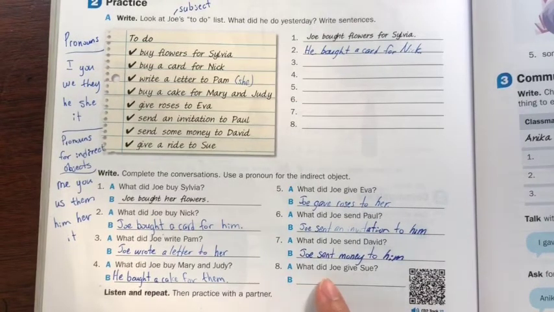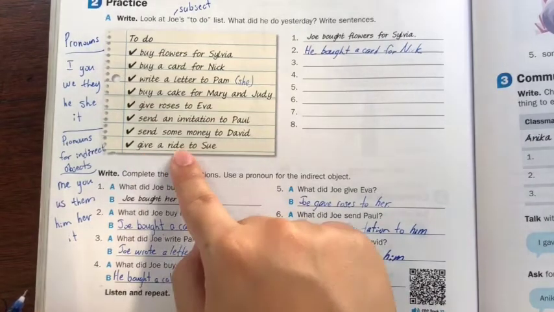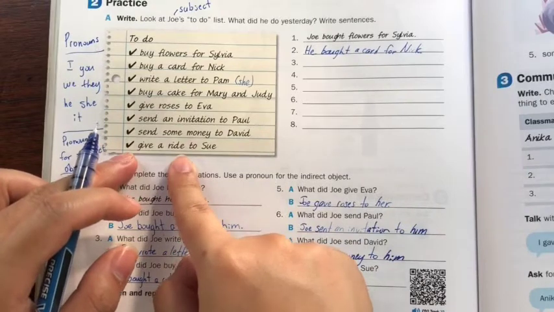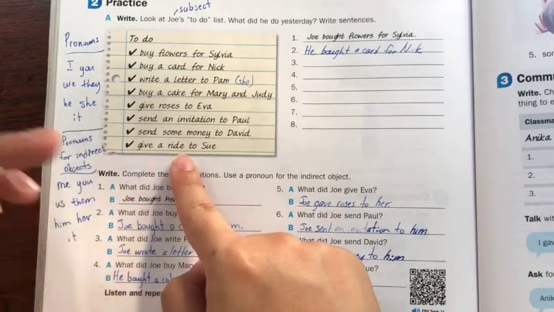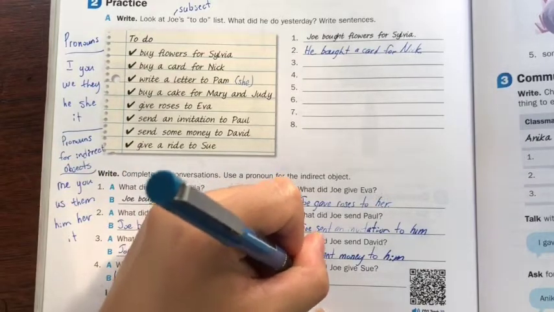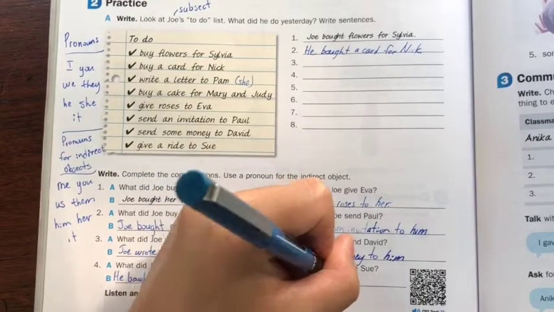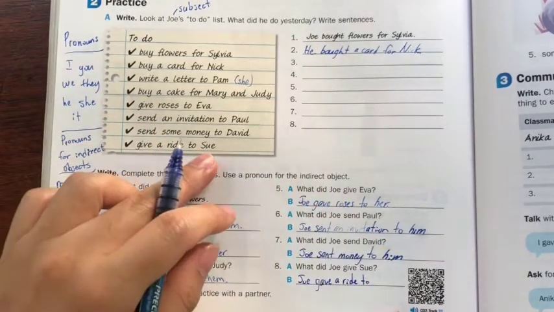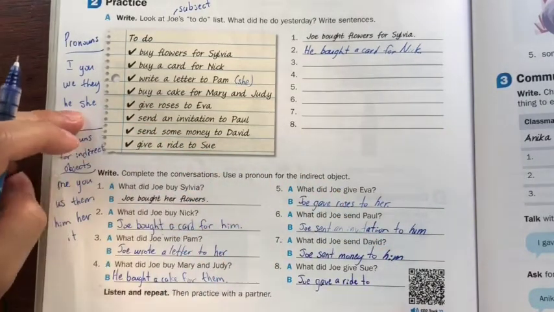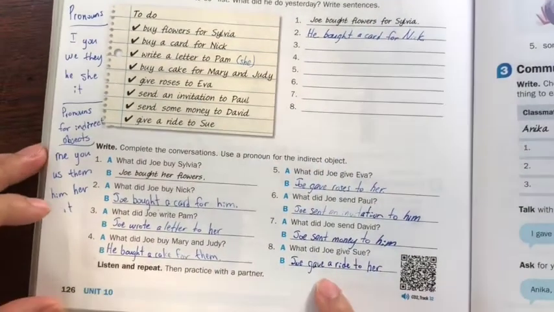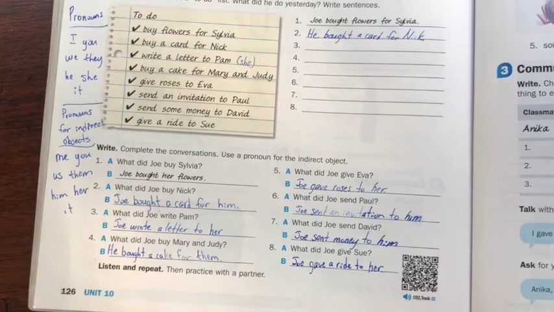Number 8. What did Joe give Sue? Give a ride to Sue. When you give a ride, it means you tell them, hey, get in my car. I will take you to where you need to go. So Joe gave a ride to Sue. Sue is a she, so we say her. Joe gave a ride to her.